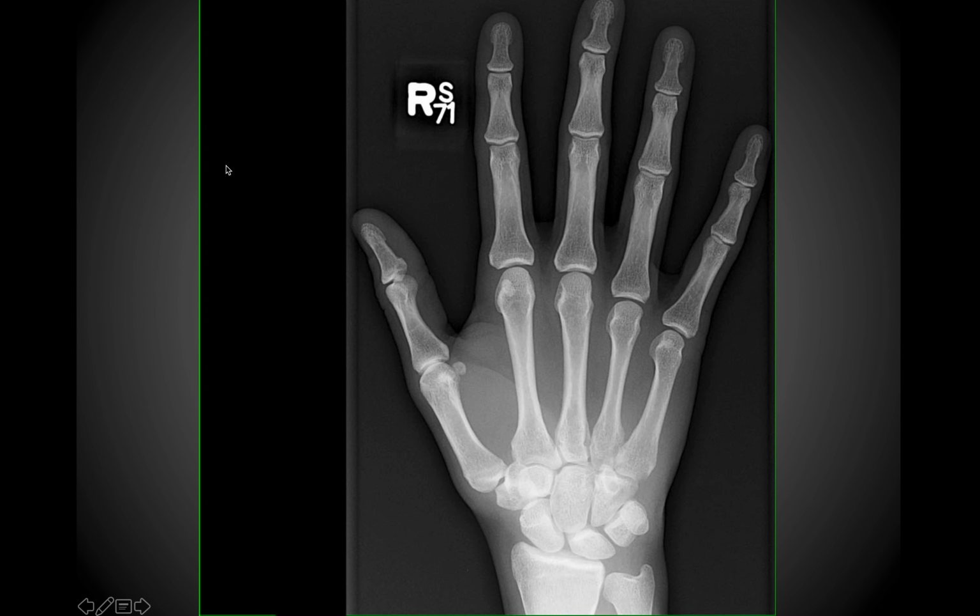And so I'm just going to go back here real quick to this image. So here you can see the first metacarpal, second, third, fourth, and fifth, and then proximal and distal phalanx, and proximal, middle, and distal phalanx on each one of the digits.